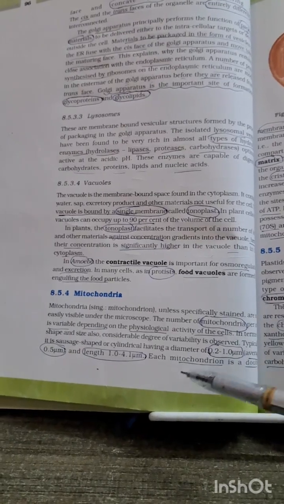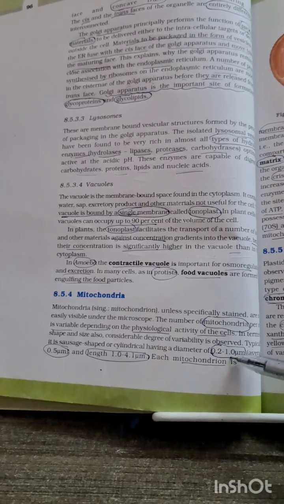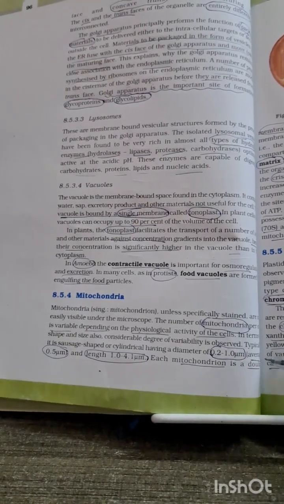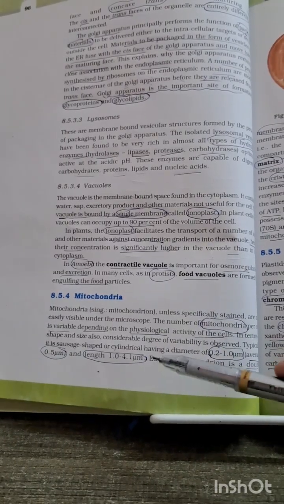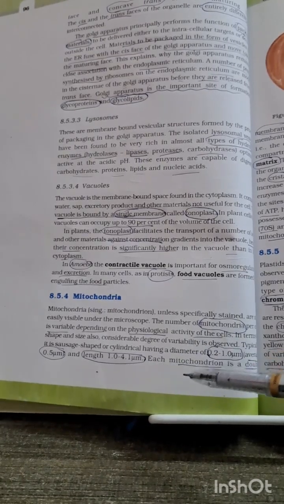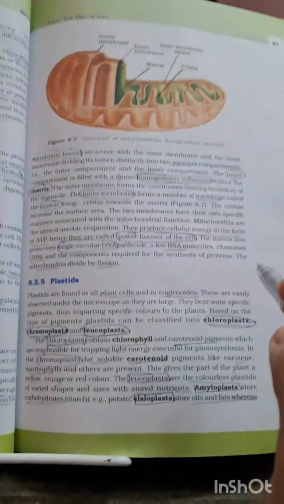Now, in terms of size and shape, consider degree of variability, but size of the mitochondria you have to remember, because in MCQ they might ask you it's 0.2 to 1.0 micrometer, average is 0.5 micrometer or micron you can say, length is 1.0 to 4.1 micrometer. Now, mitochondria is a double membrane bound organelle. You have to remember this.